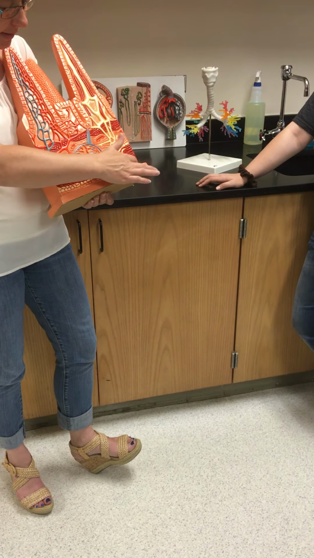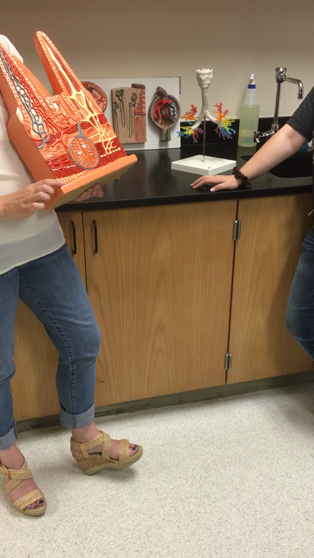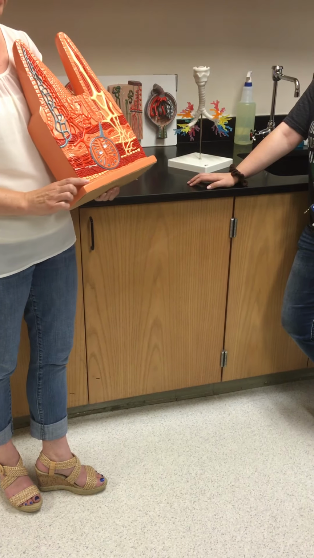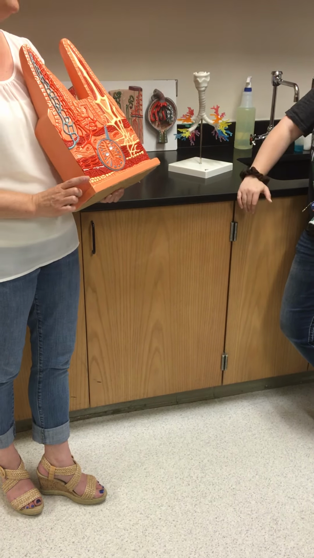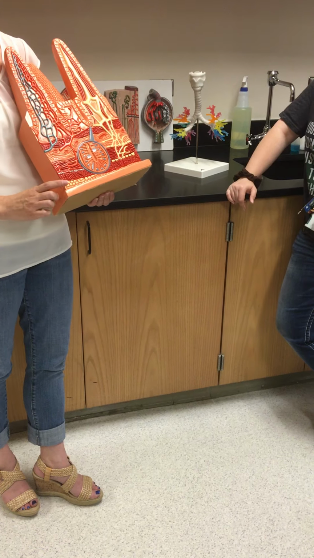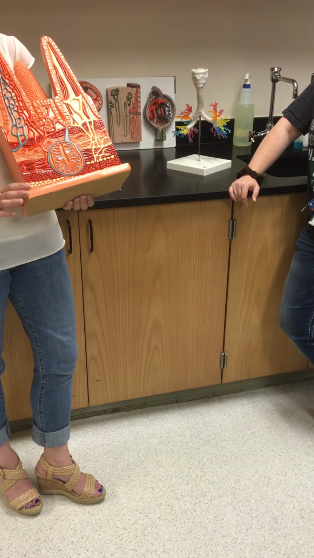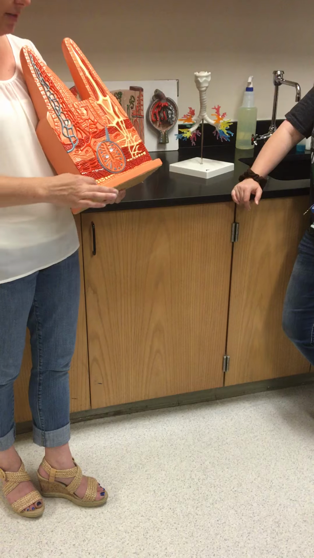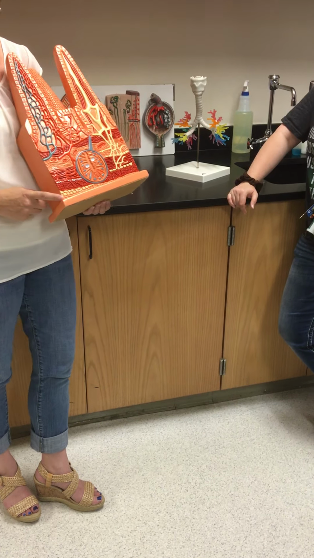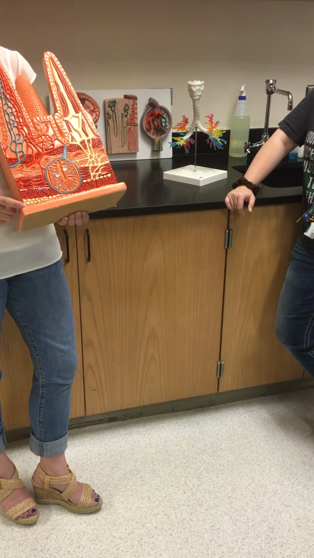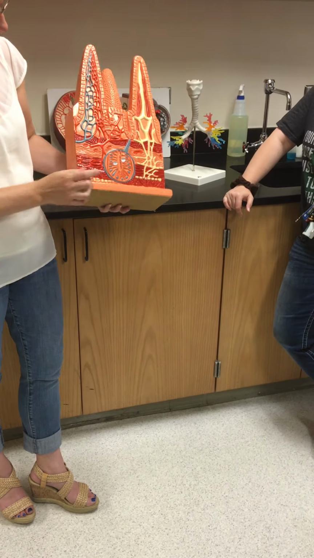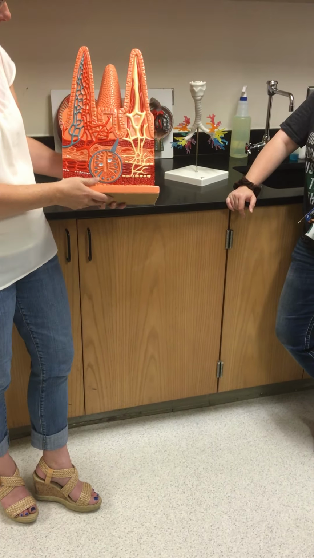And then the last layer you have, the most superficial, is the serosa. The serosa is made up of simple squamous epithelium with an underlying areolar connective tissue. If we were in the esophagus, what would you call this? Adventitia. The adventitia, exactly. Okay, so I think that's got that one covered.